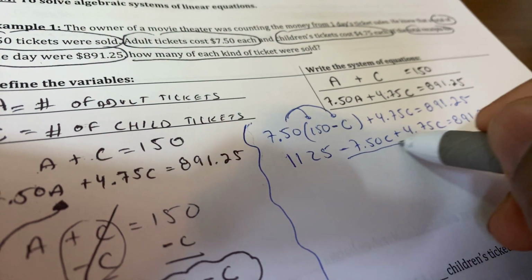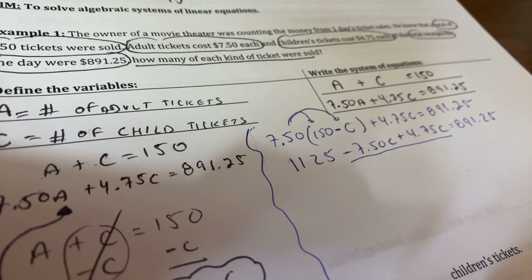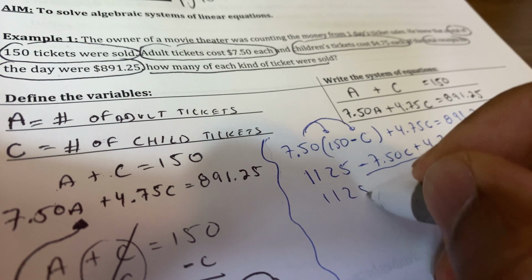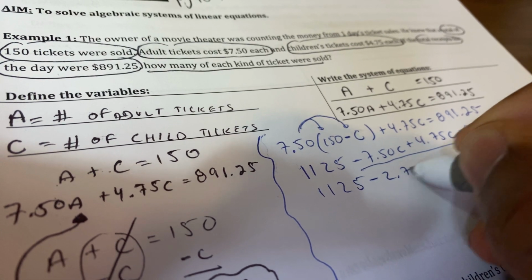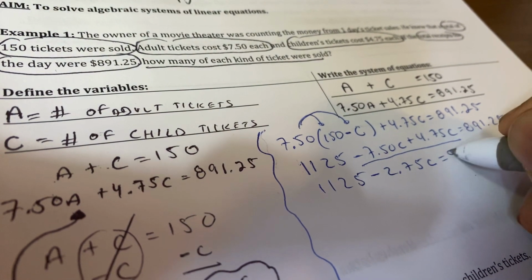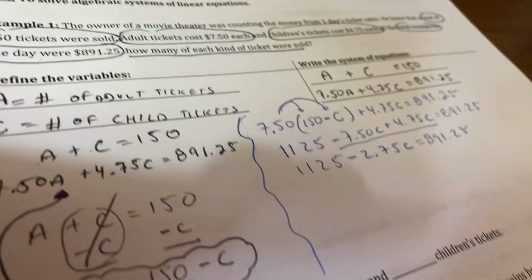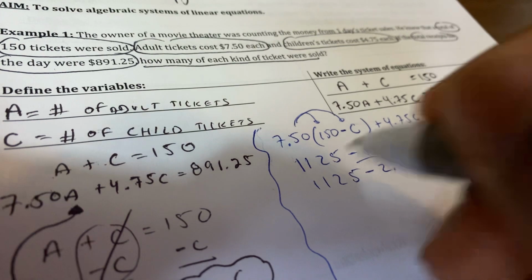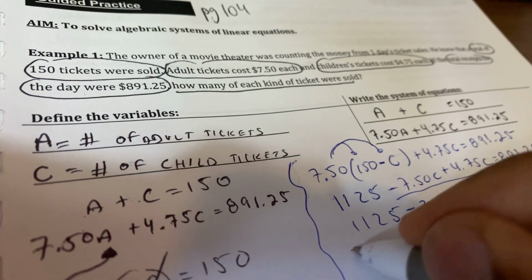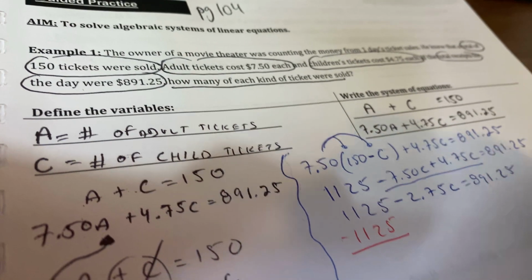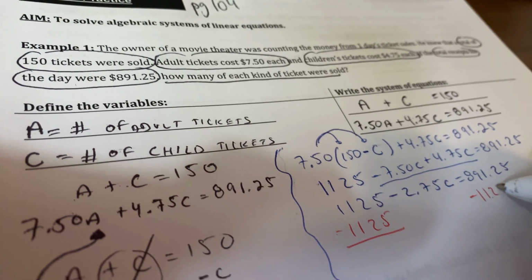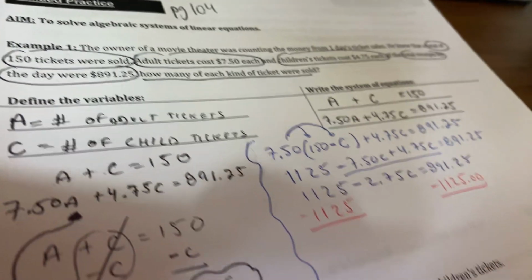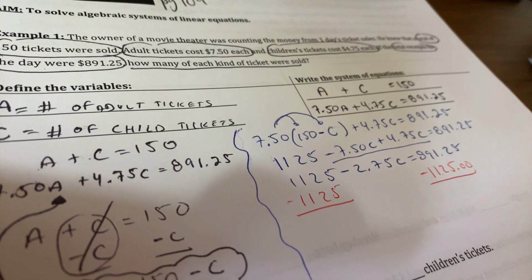I can combine these like terms here, right? You can combine those like terms there to get 1125 minus 2.75C equals 891.25. See if you can do this on your own now, right? And now I'm going to do what? I'm going to subtract 1,125 on both sides. And feel free to punch this right into your calculator, okay?